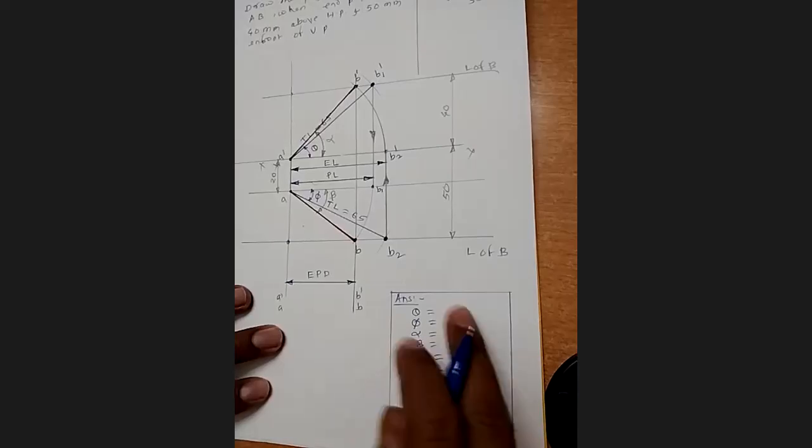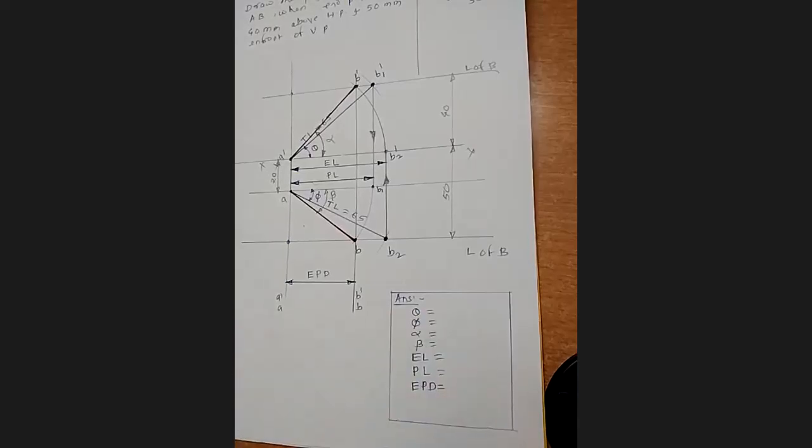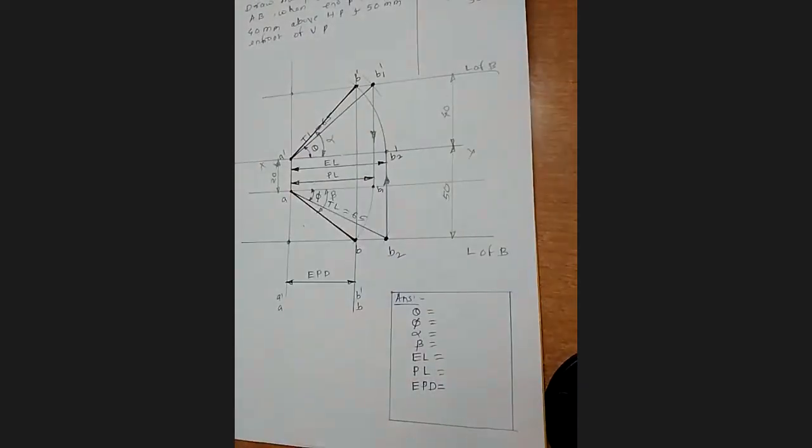Okay, so you conclude your answer by writing this information, obtained by measuring angles and distances from here. Okay. Now this is your complete answer for the given problem statement.